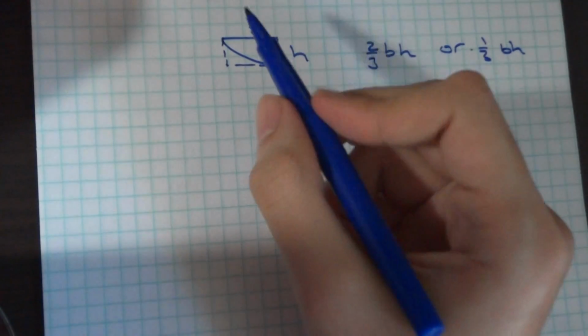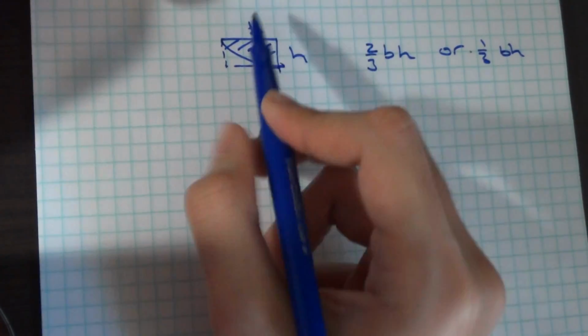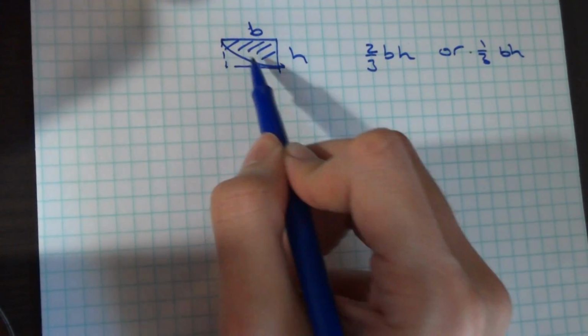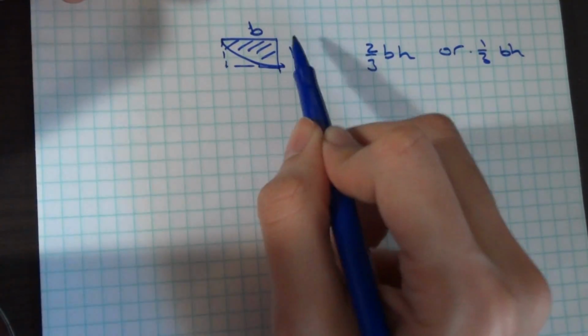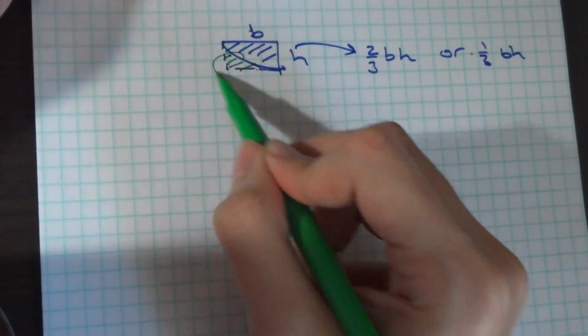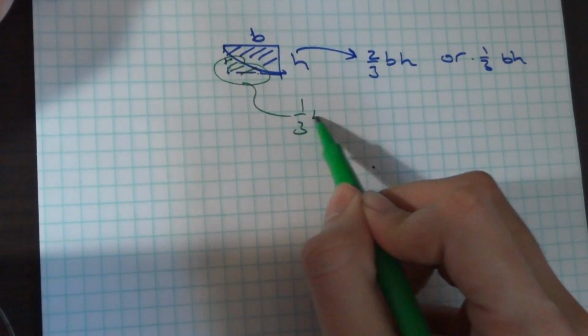You see how it's going over the diagonal here? It's taking up more than half the rectangle. That's when I would use 2/3. If I were interested in the other side, that's when I would use 1/3. In this case, I'm interested in the 2/3 portion.